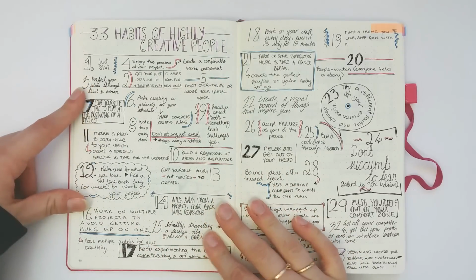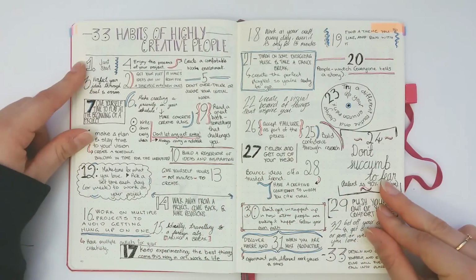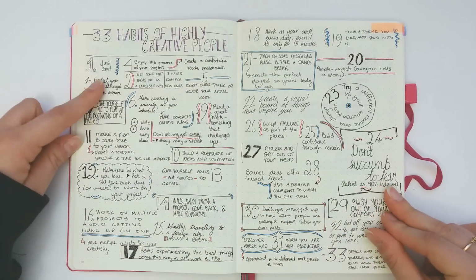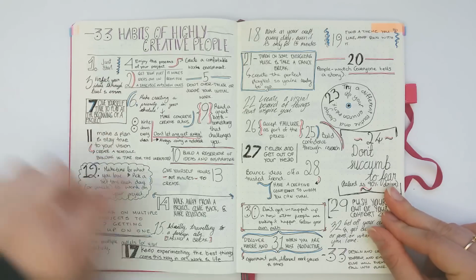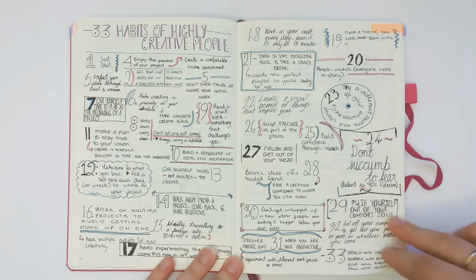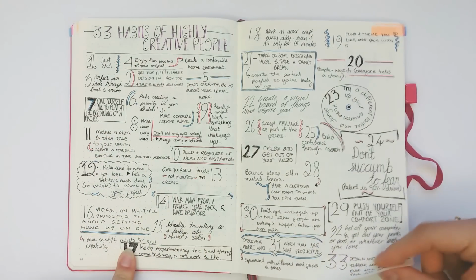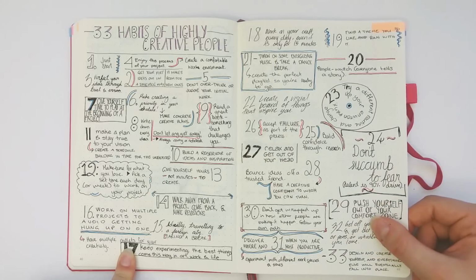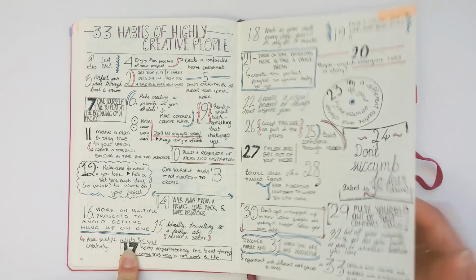This is from an article that I read, 33 Habits of Highly Creative People. So I noted down all of those different habits and put it on this little spread here. So that I like to flick back to every now and then and just have a little perusal to give me some inspiration.